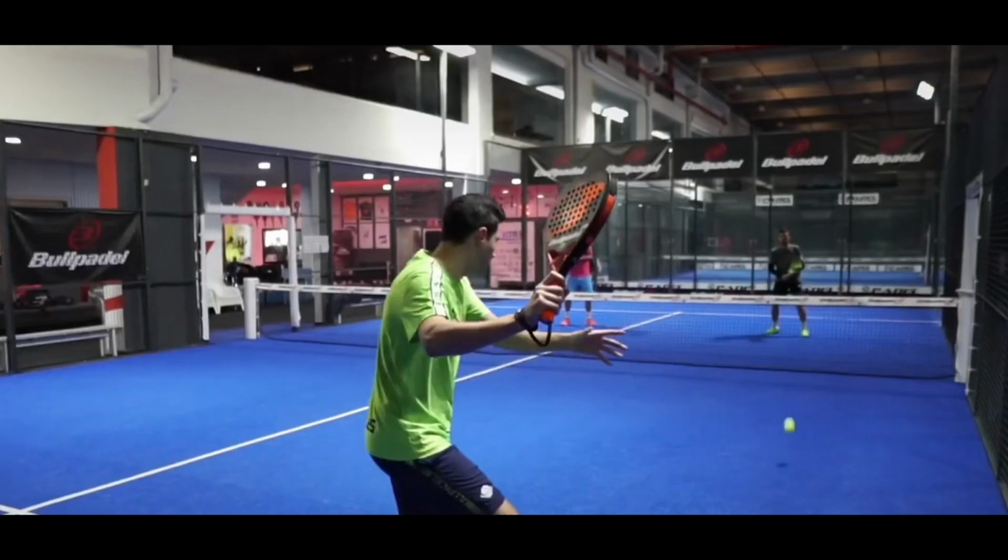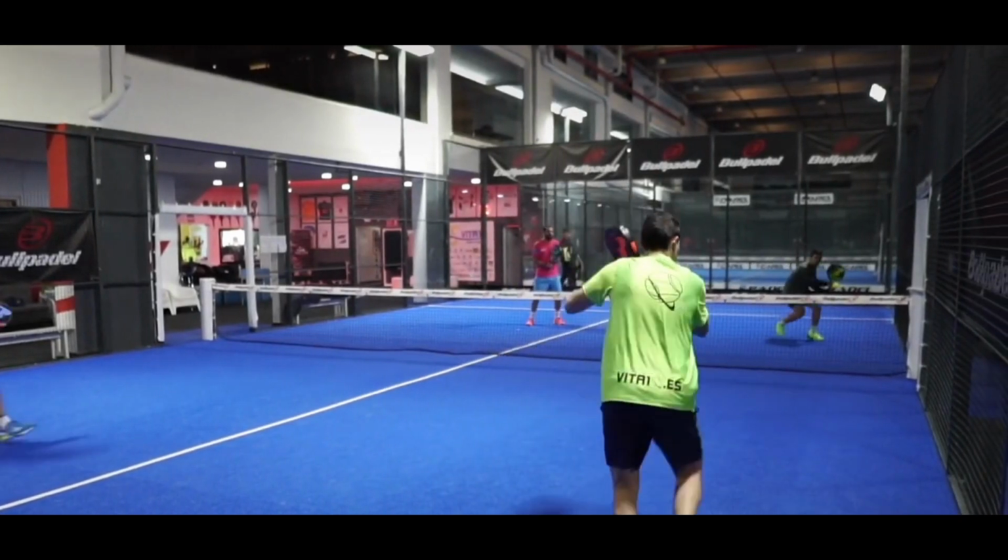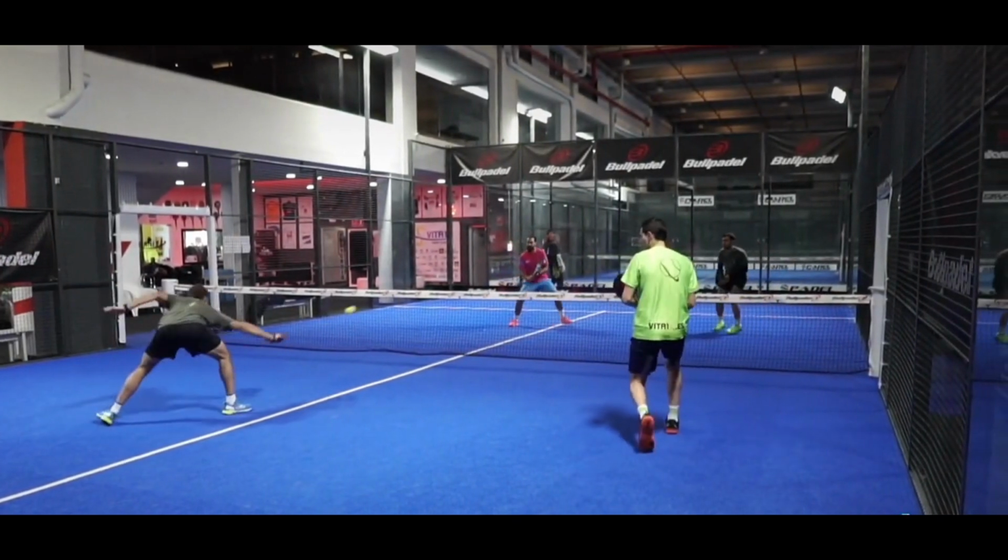As I've said in the last tip, go try it out for yourself. And if you hit the ball at its highest point, you will notice that you will get way better results, especially when trying to make important or sudden changes in the ball's direction or height.